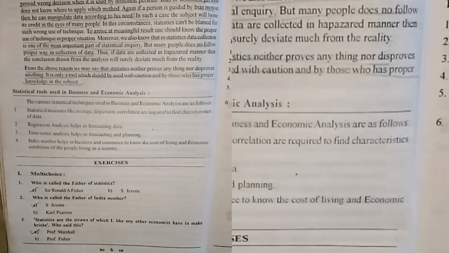Statistical tools used in business and economic analysis. The various statistical techniques used in business and economic analysis are as follows. Statistical measures like average, dispersion, and correlation are required to find characteristics of data. Regression analysis helps in forecasting data. Time series analysis helps in forecasting and planning. Index number helps in business and commerce, and shows the cost of living and economic condition of the people living in a country.